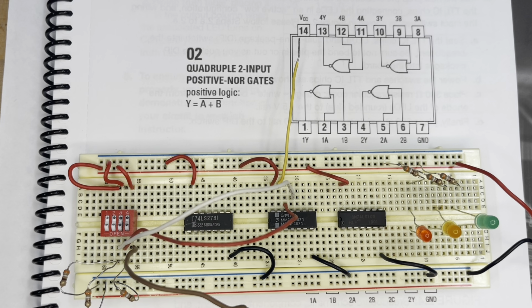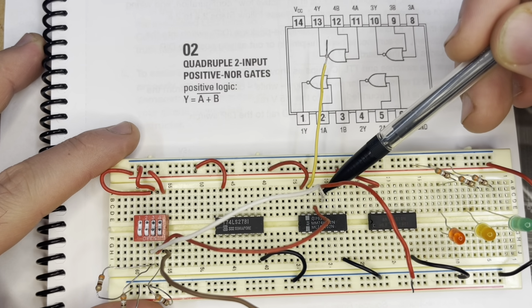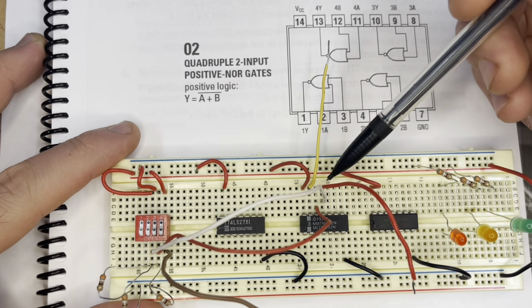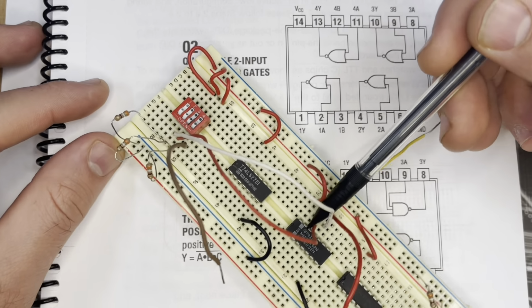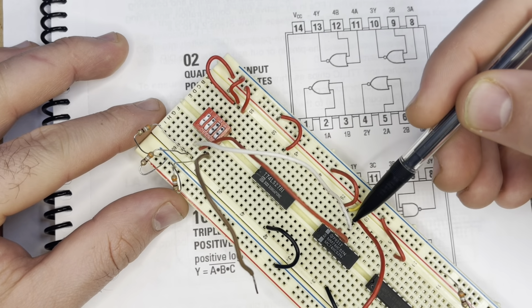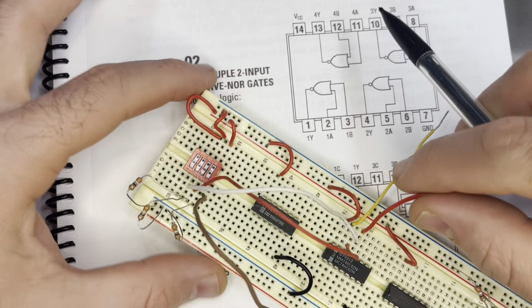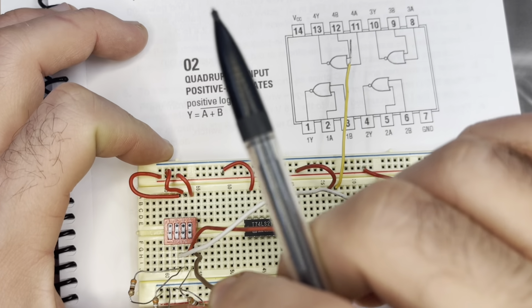And for A, I'm not gonna take it from the switch, I'm gonna use the white wire, because the column is connected. So any point on the column is gonna also be A, as you can see here.